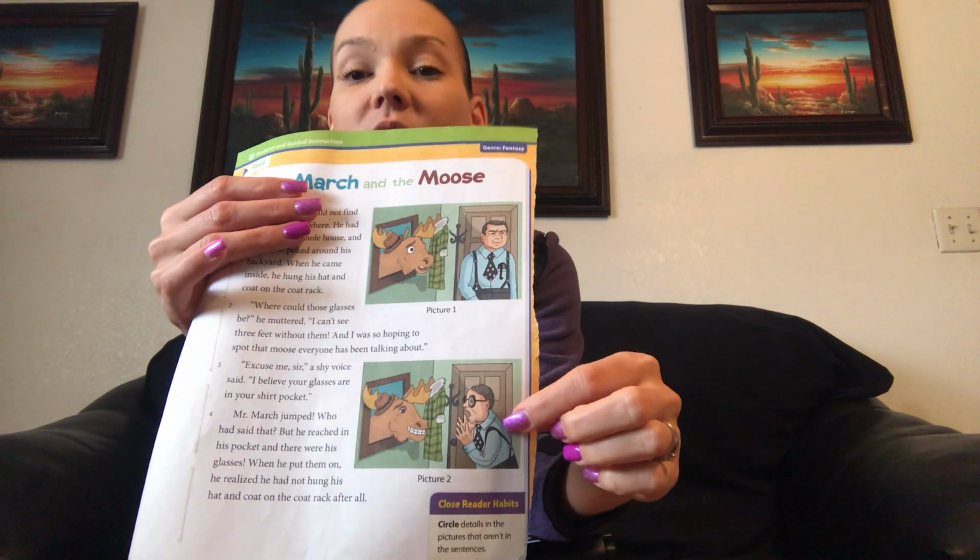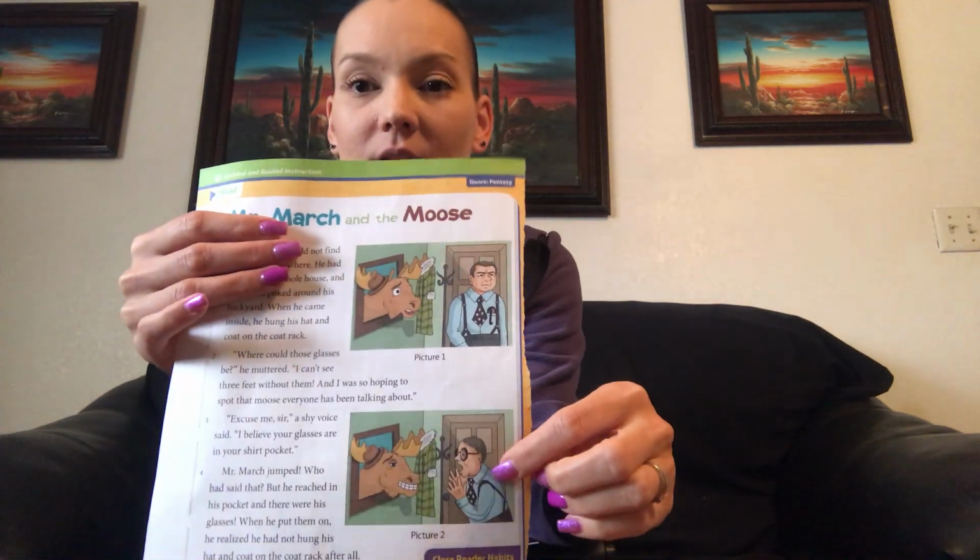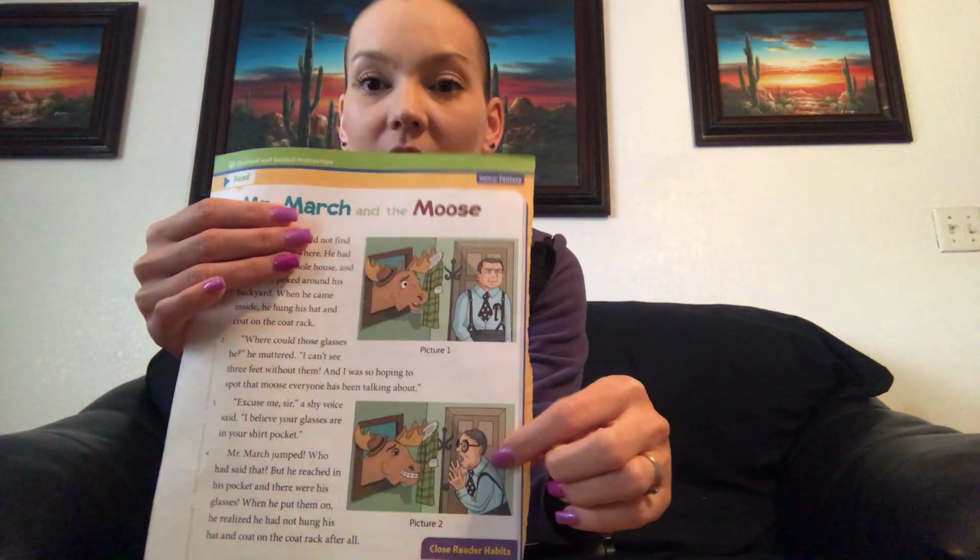Okay, now we're going to go to the next one, picture 2. Someone tells Mr. March where his glasses are. Who was it that told Mr. March where his glasses were? Well, if we go back to the text and we go back to picture number 2, who's in the story and who is talking to Mr. March? It's the moose. So we would use our graphic organizer, our chart right here, and who is telling Mr. March where his glasses are?